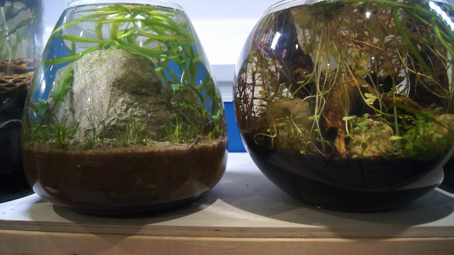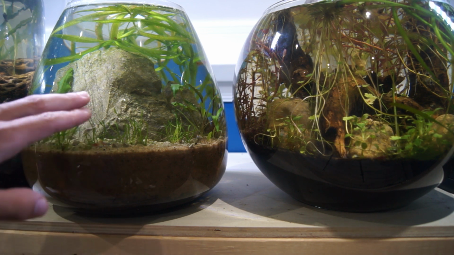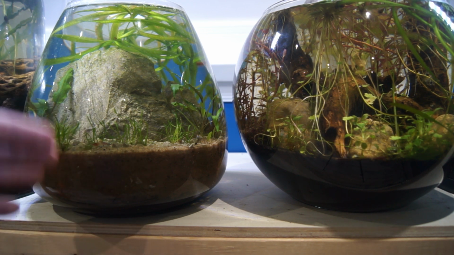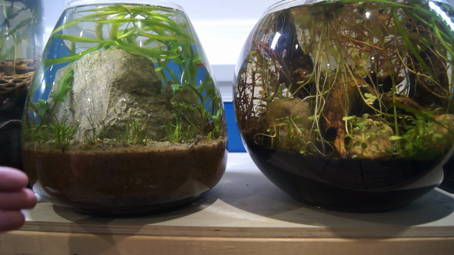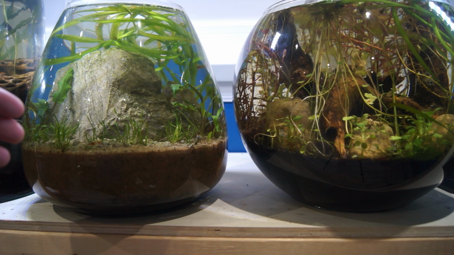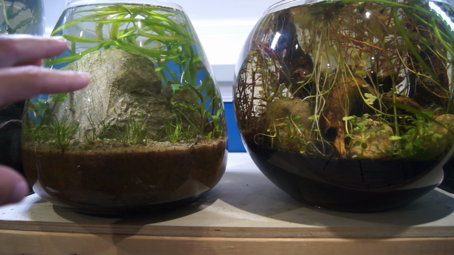Something else I would like to touch on is that during the cycling process, sometimes you can run into growth of algae because your plants are not fully developed yet and they just can't outcompete the algae. Something important to consider is that with that substrate, this sand and this big rock create very good surfaces for algae to grow on, and if I keep my lighting too high, I know that algae is just going to absolutely take over this tank.